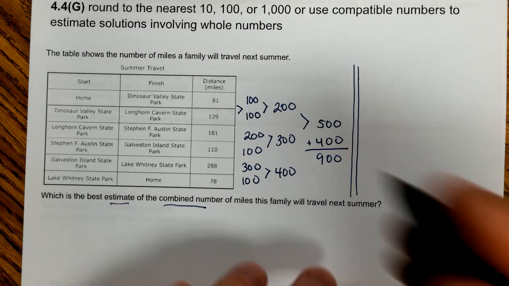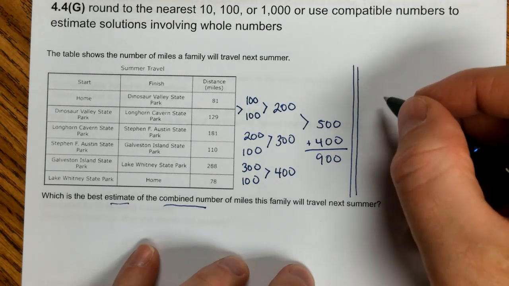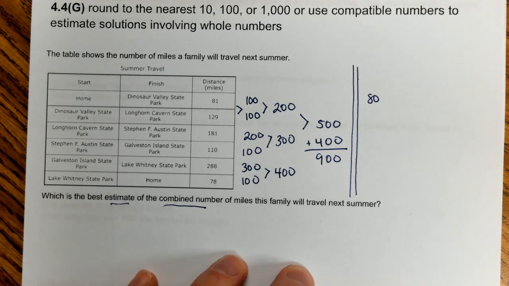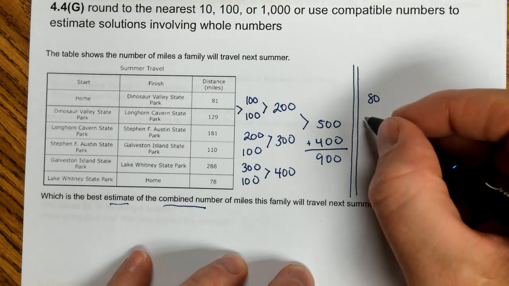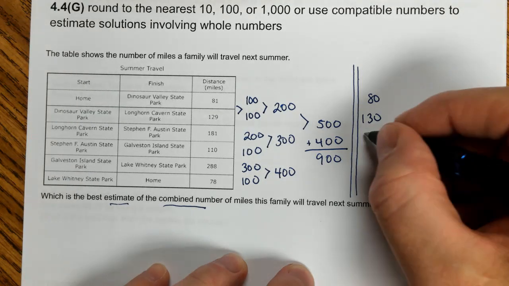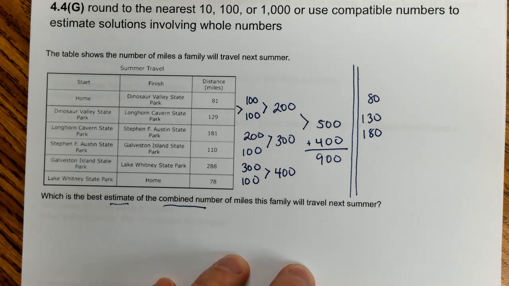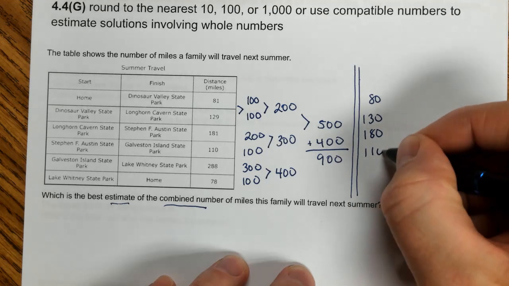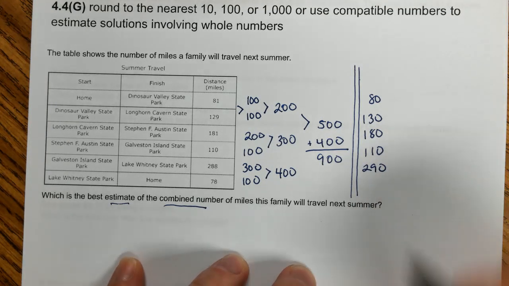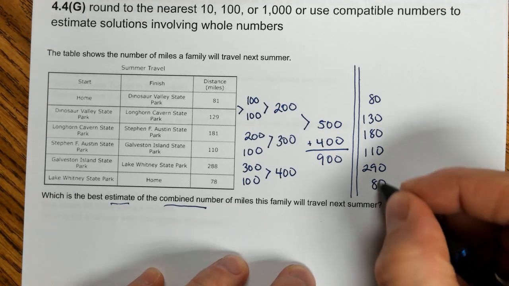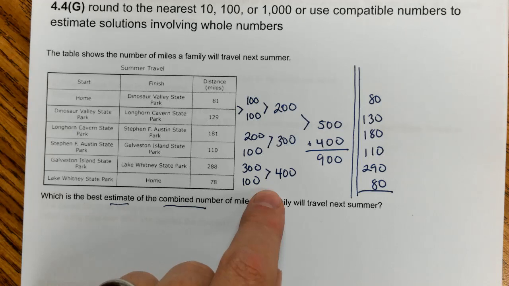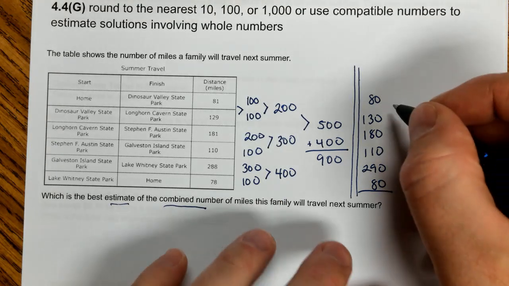So let's do that again. 81 to the nearest tens would round to 80. 129 to the nearest tens would be 130. 181 to the nearest tens is 180. 110 stays the same. 288 rounds to 290. And 78 rounds to 80. If we were to find the sum of all of these, we would use the same method we did over here with the hundreds. Let's go ahead and add these up.